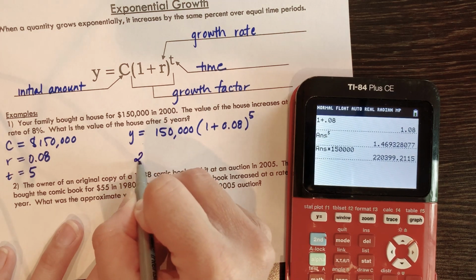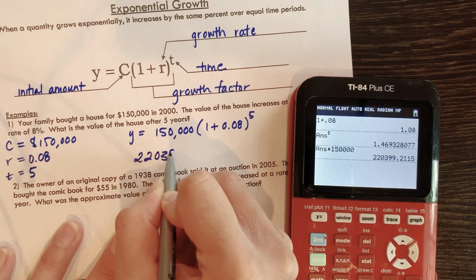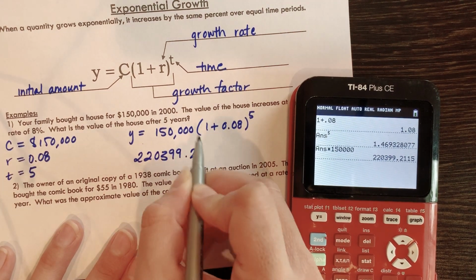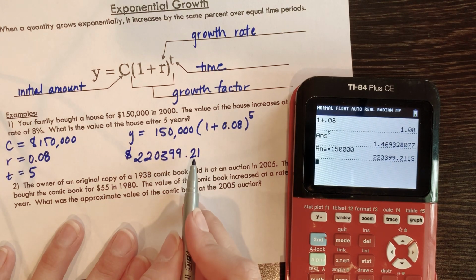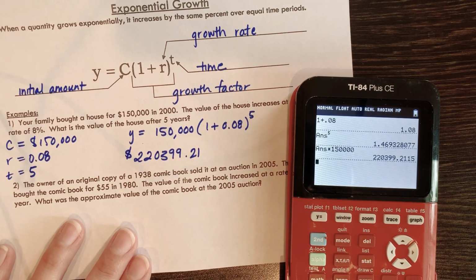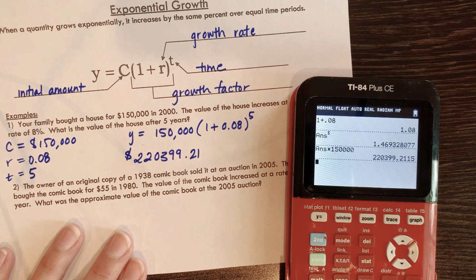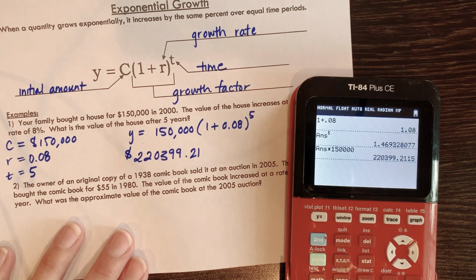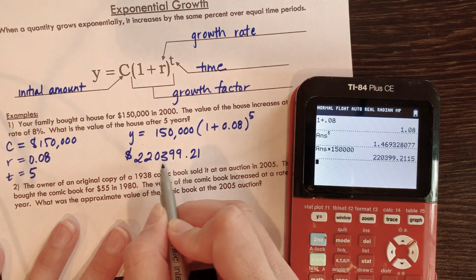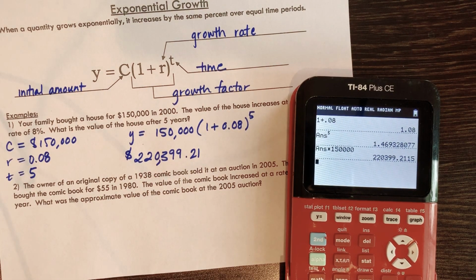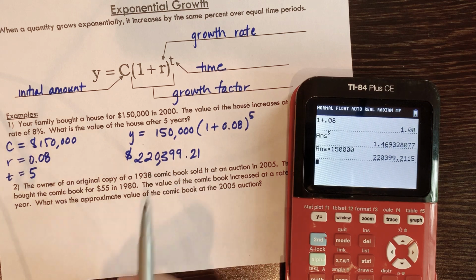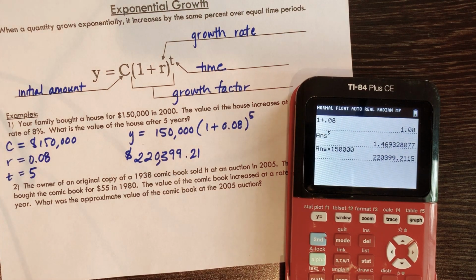Now, you want to think about your answer as well. You want to think about whether or not it makes sense. This is money. I should be going to 2 decimal places because it's money. So that makes sense. I'm not going to round to the nearest dollar. I'm going to go to the hundredths place. This is how I talk about money. This is how everybody talks about money. I'm going to put a comma after the first three values, right? This is a money amount.